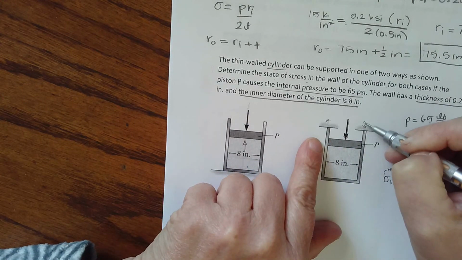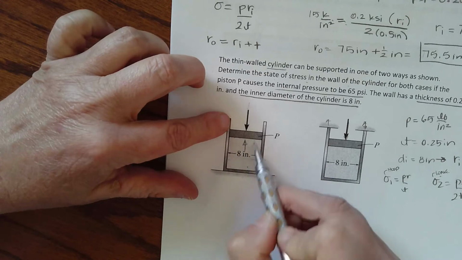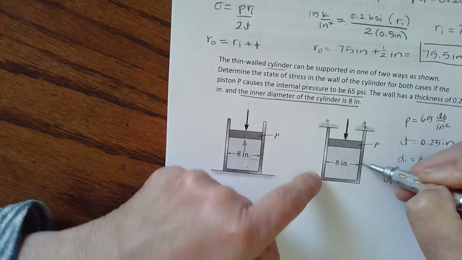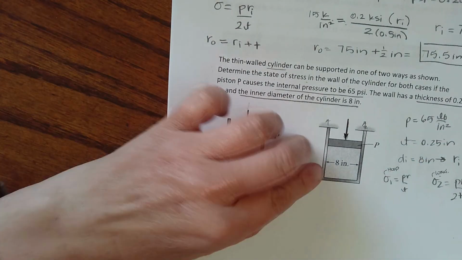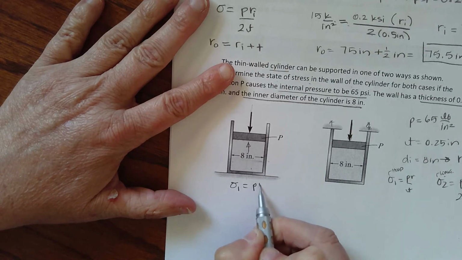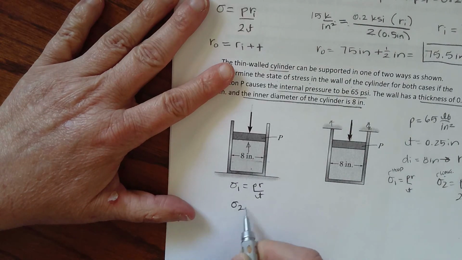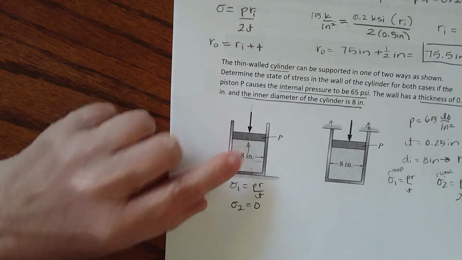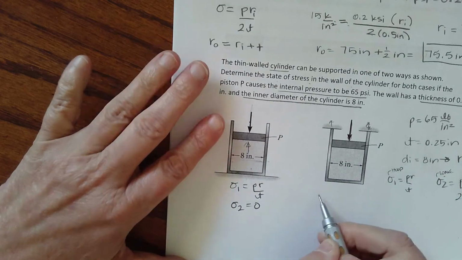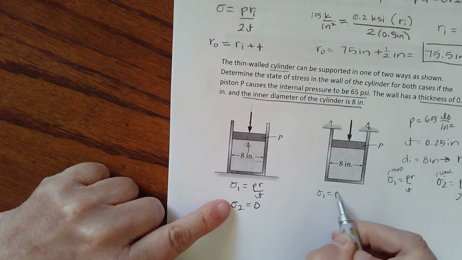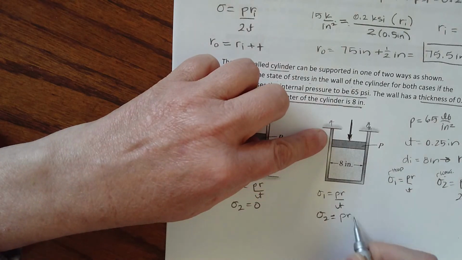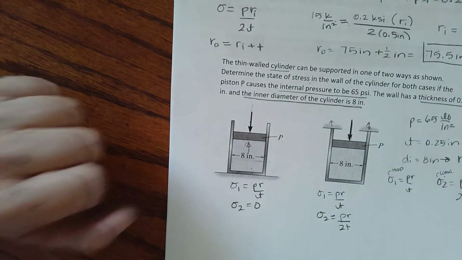So if I'm looking at reactions here, it's all internal. Here, we are creating reactions where we're hanging, which means we have to have a longitudinal stress in the wall. So here, we're going to have hoop stress, PR over T. Our longitudinal stress is going to be 0, again, because we're pushing back equal and opposite. There's nothing going on here. Over here, we're going to have a hoop stress, but we are also going to have that longitudinal stress, which is creating the reactions in the wall.